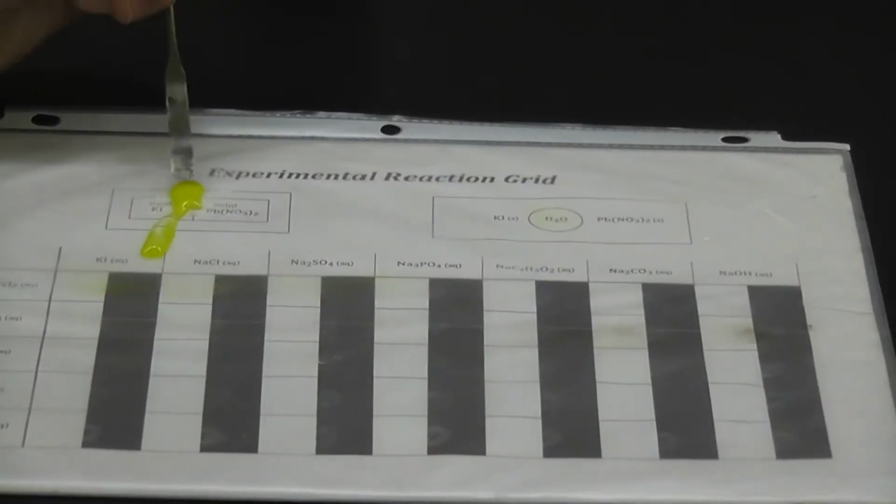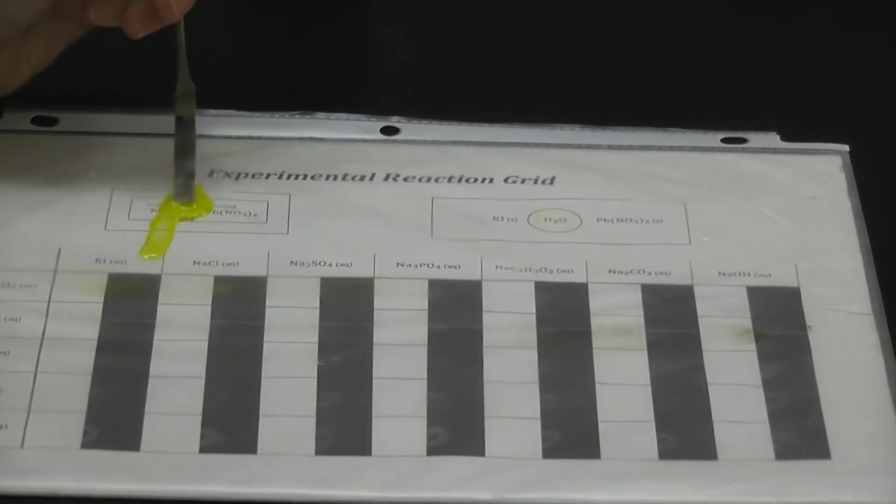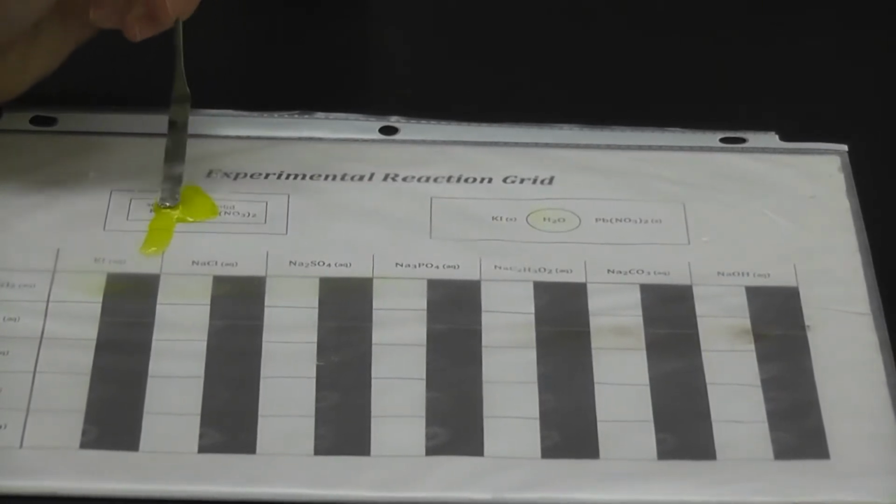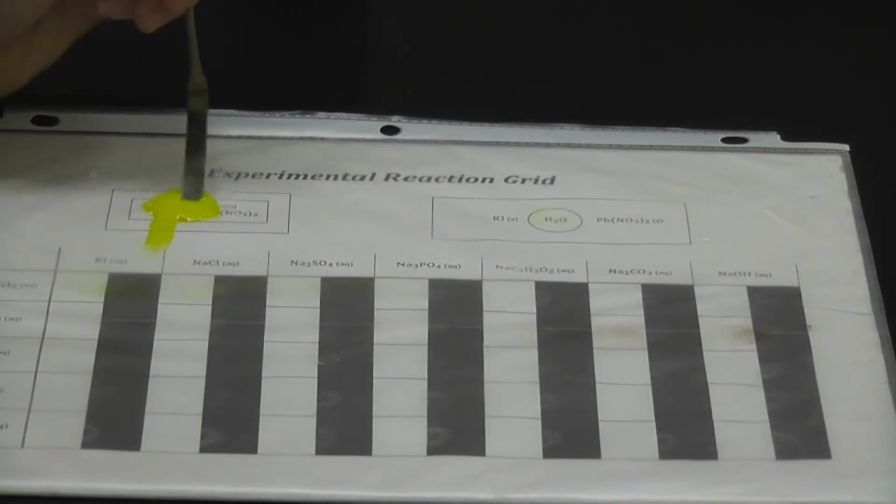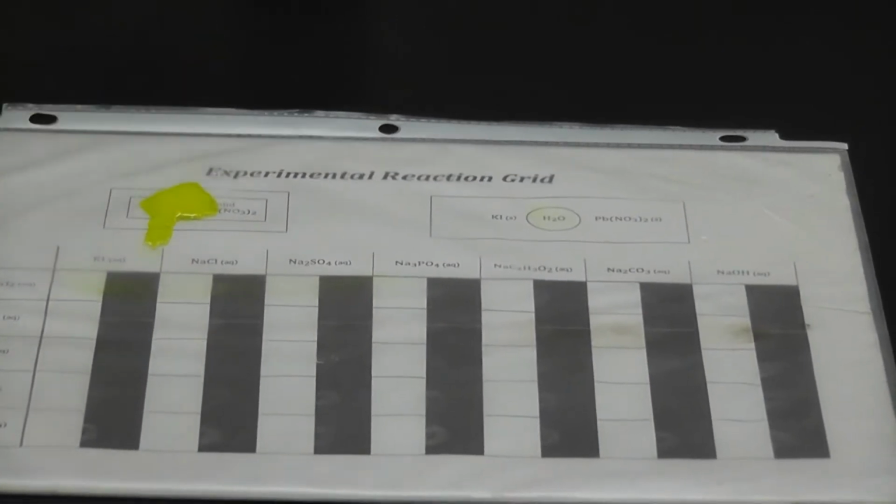Okay, so now we stir this after observing a little bit and see what happens. You can see it stays pretty yellow.